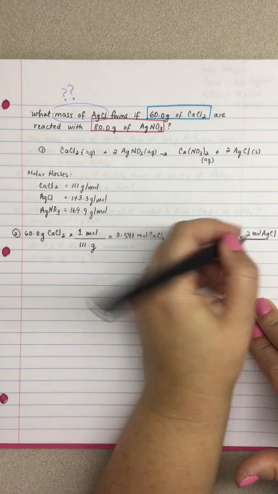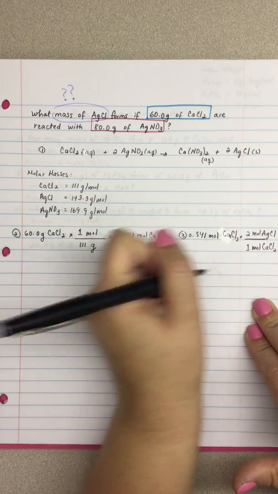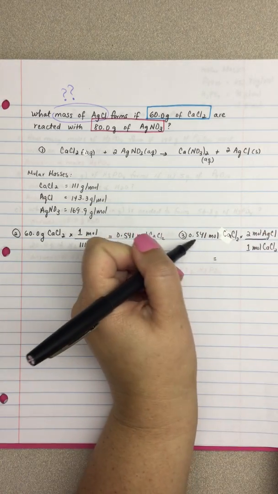And my coefficient for that one is just 1. So that's going to give you just that number times 2.